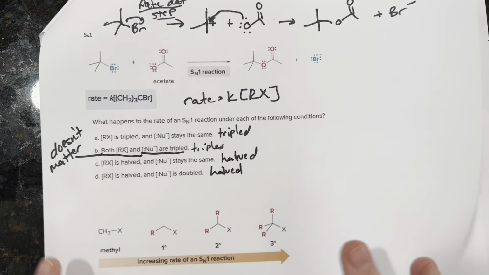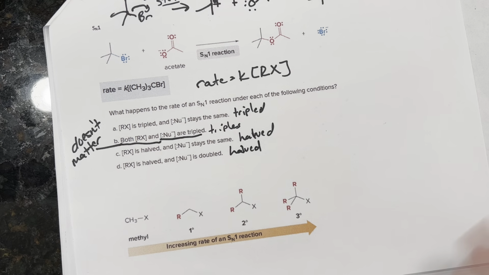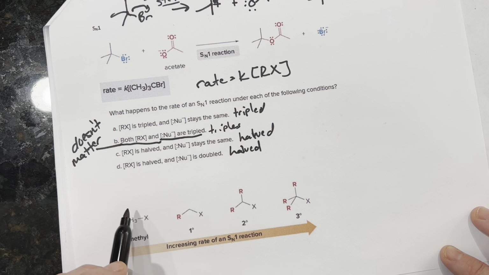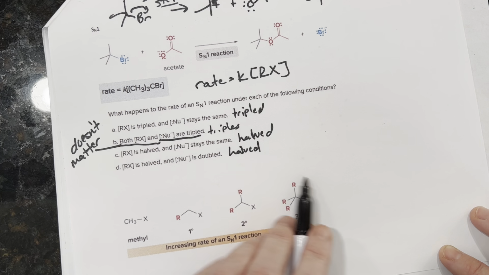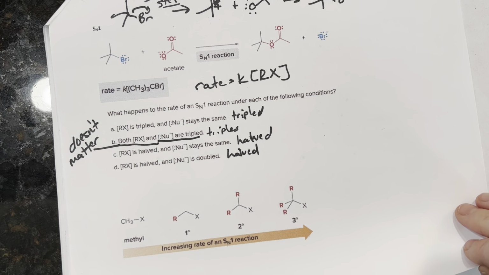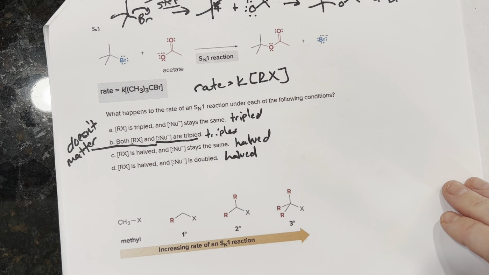All right, you should notice a stark contrast between SN1 and SN2. Remember, in SN2, things wanted to go over here. These were going to be the faster reactions. But in SN1, tertiary is a faster reaction. So the more hindered it is, the faster it is. In fact, I realized I did this kind of thing twice, but let's talk about it on the next page.